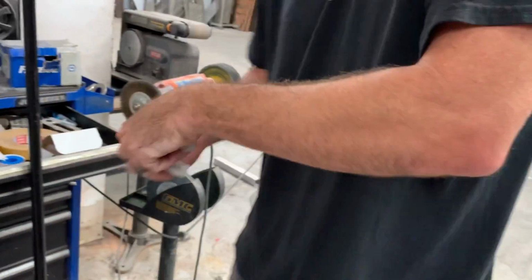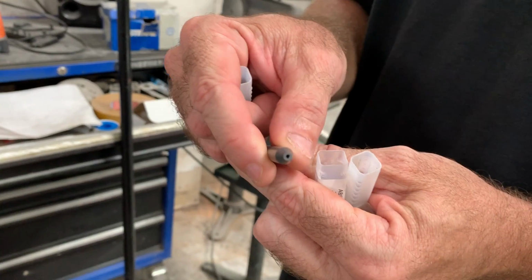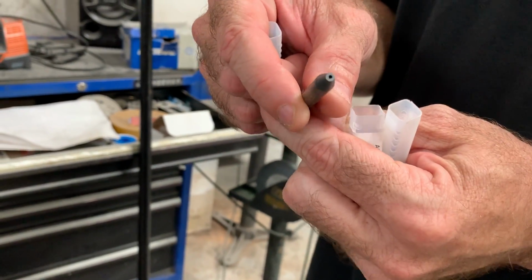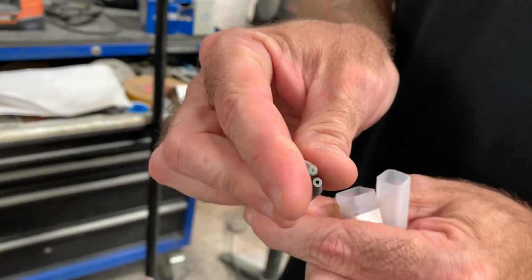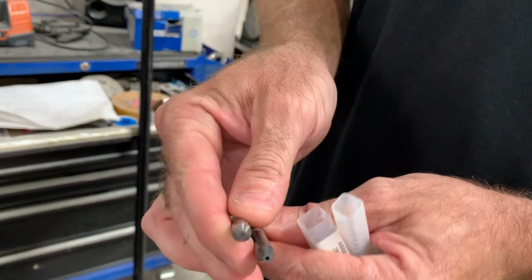So this is what it'll end up looking like after a while of cutting. It'll get all oblonged and bigger. That's not trash in there, that's just the hole has been distorted. And then there's the new one.